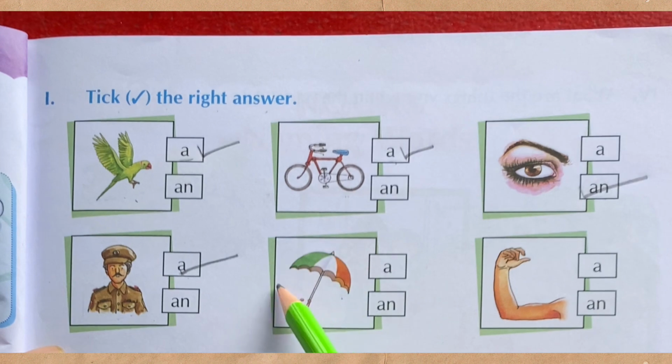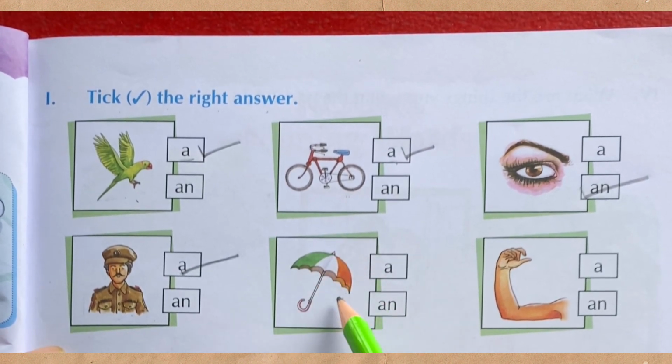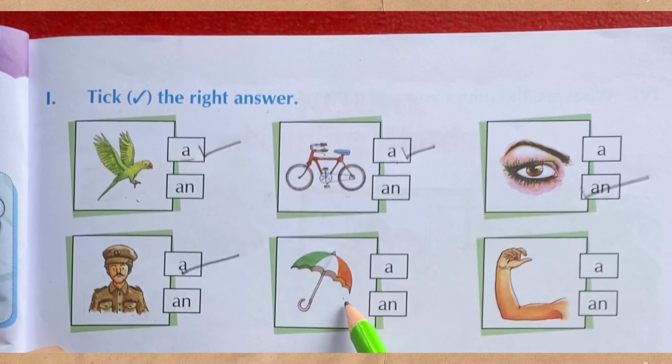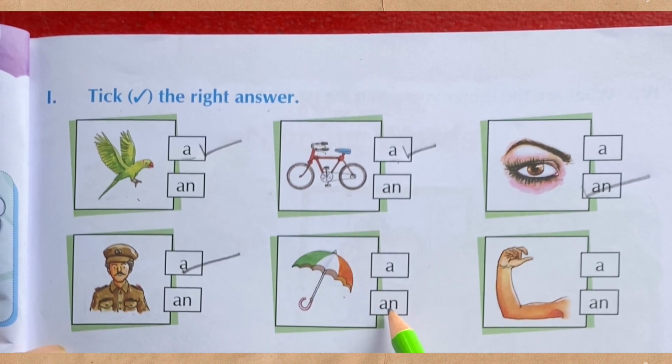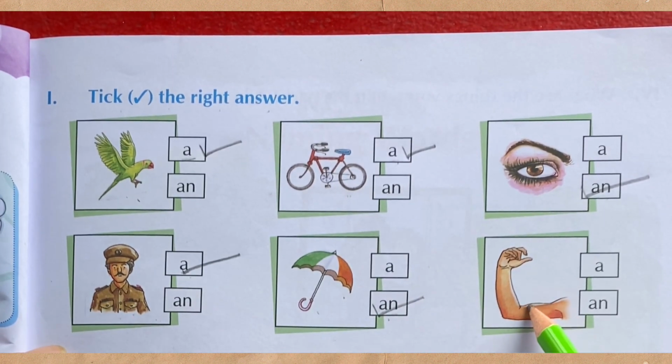This is umbrella. The word umbrella starts with a vowel. U is a vowel. When a word starts with a vowel sound, we should use an before it. The correct answer is an. An umbrella. This is arm.